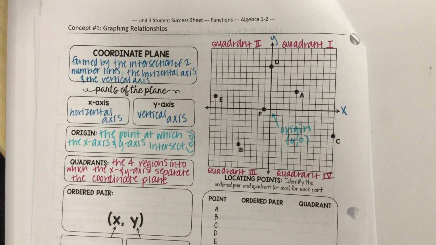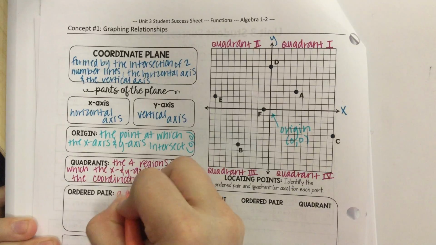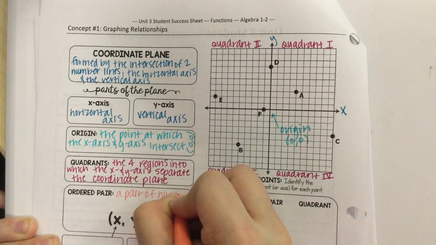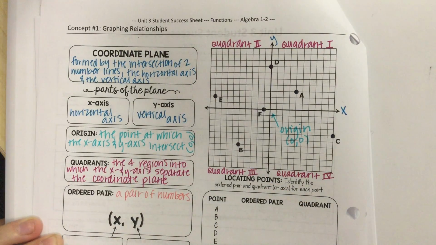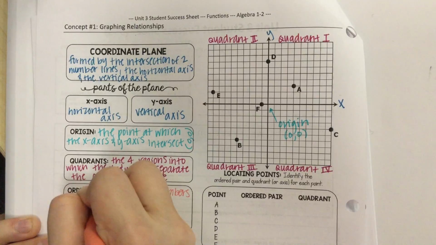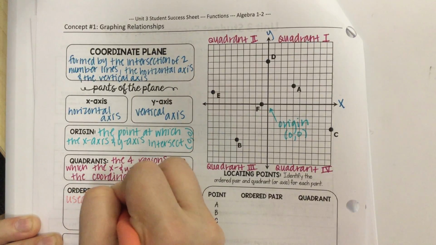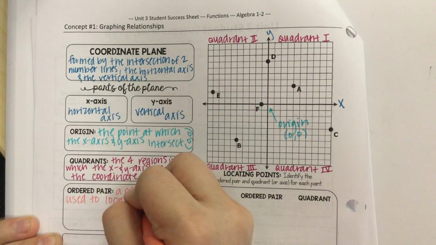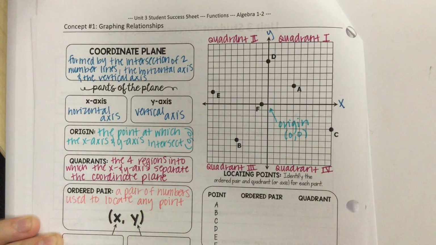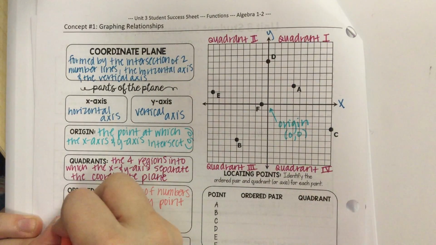All right, so points are ordered pairs, and ordered pairs are a pair of numbers used to locate any point on the plane. You could say a pair of numbers, and I could find it anywhere on the plane.